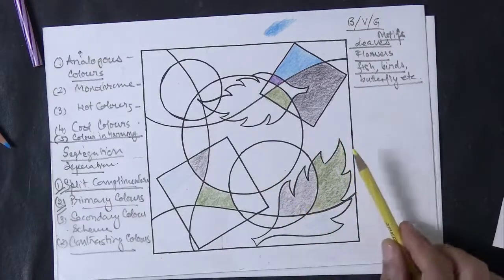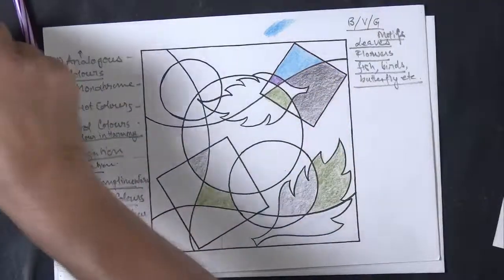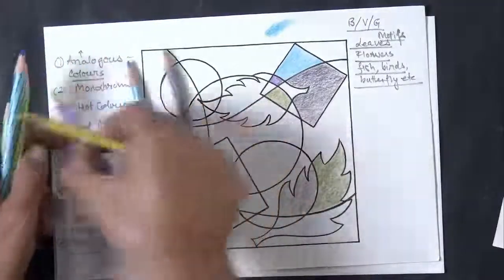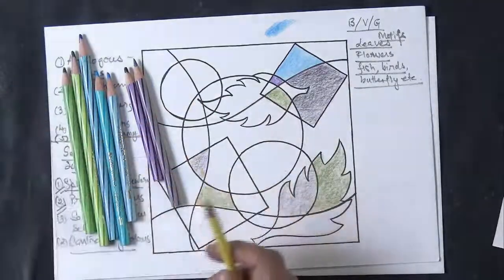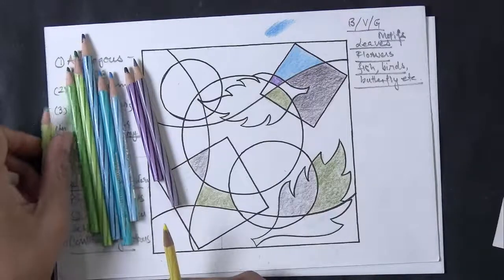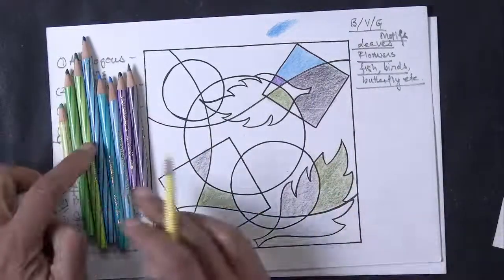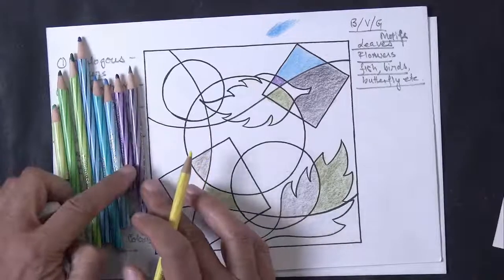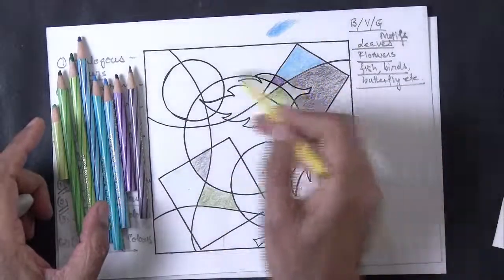So in this design, I showed you how to go about with different colors, different shades of analogous colors. You may take a lot of colors up as only three colors, like three shades of green, three shades of blue, two shades of purple. Firstly, we would do the coloring in the objects only.